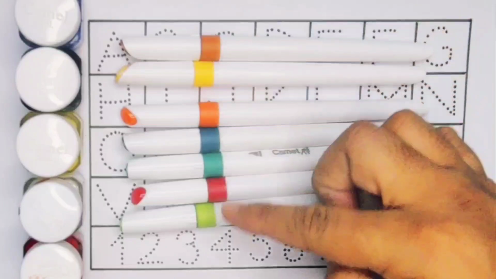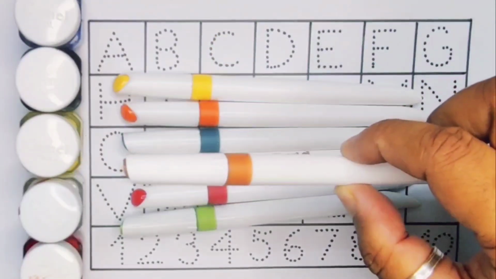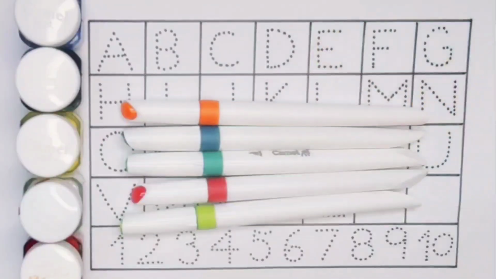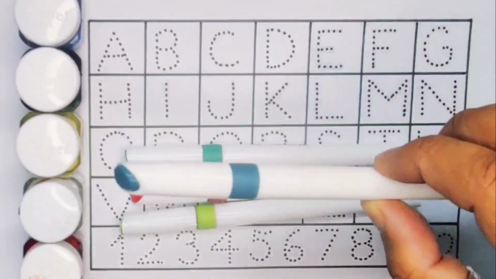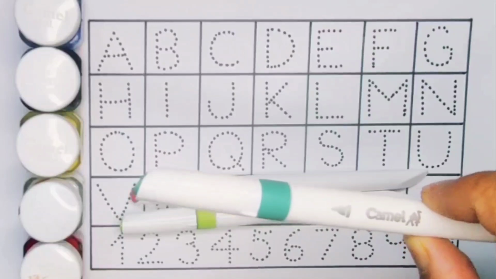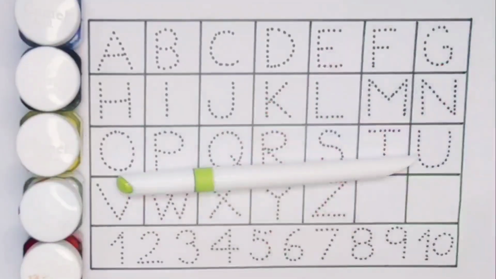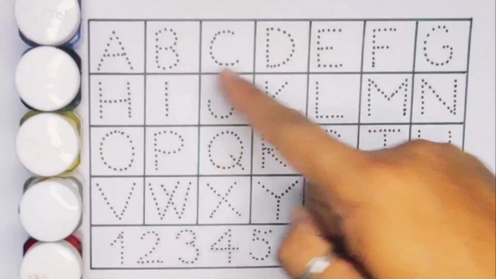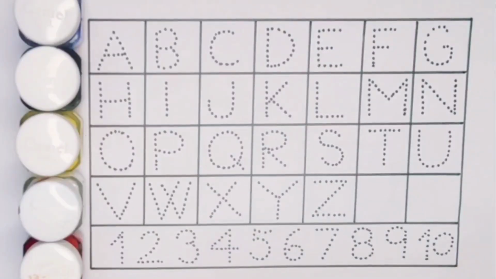First we're going to know the colors name. Brown color, yellow color, orange color, sea blue color, green color, red color and light green color. Now let's learn the alphabet A to Z and numbers counting 1 to 10.